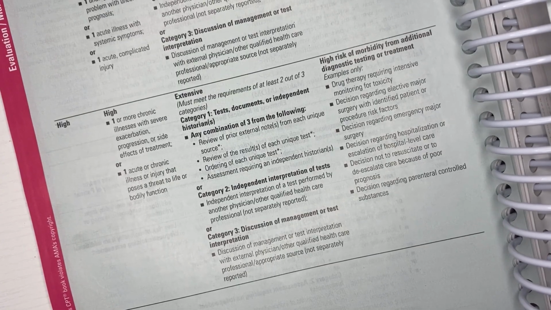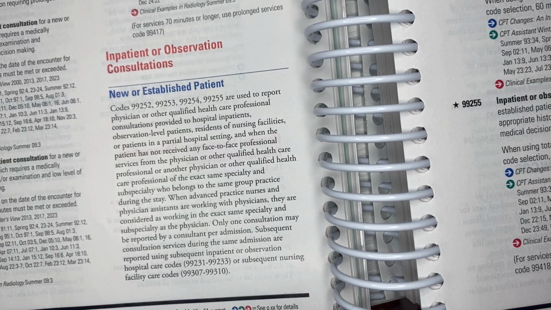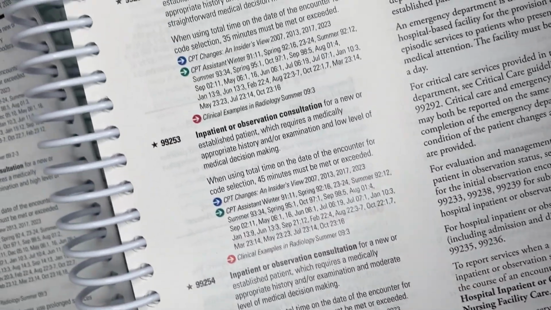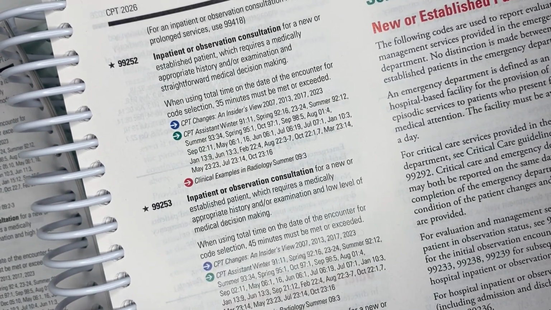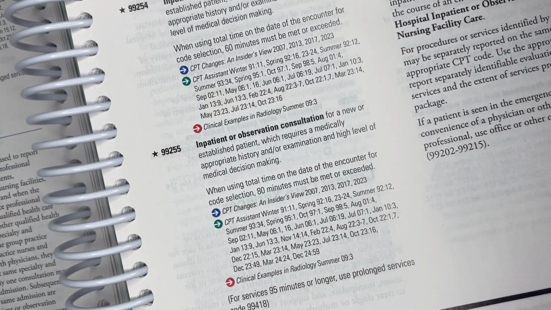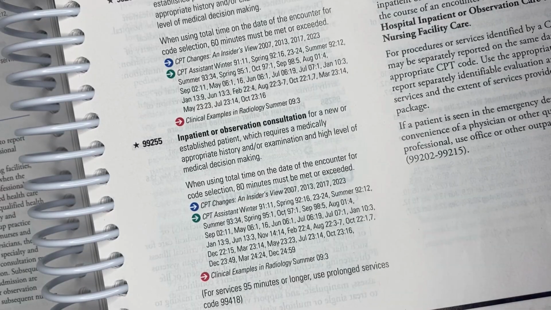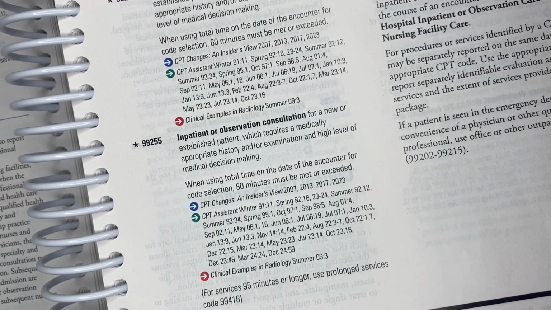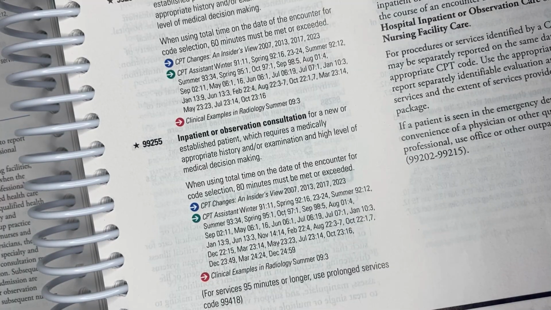So we're going to look up the inpatient consultation codes. Now we're going to look under inpatient or observation consultation, new or established patient. We already know we have our complexity level based off of our medical decision making table, but we're going to start here. It says 99252 and it goes down to 99255. The 99255 is inpatient or observational consultation for a new or established patient, which requires a medically appropriate history and or examination and high level of medical decision making.